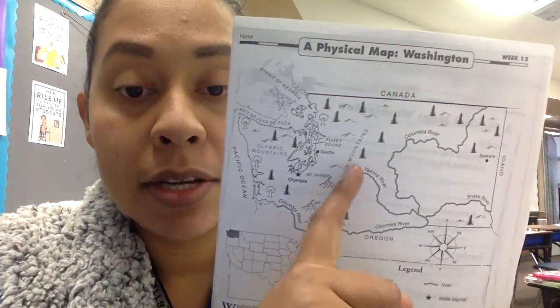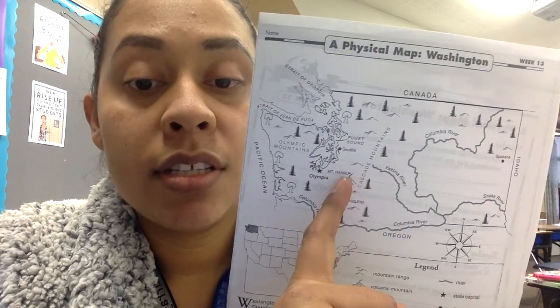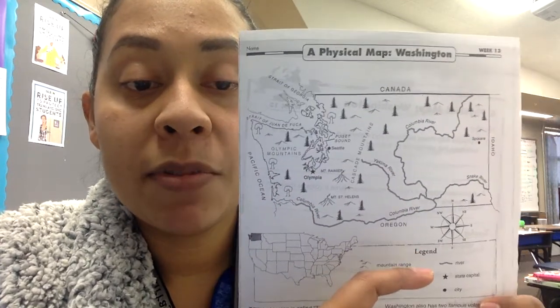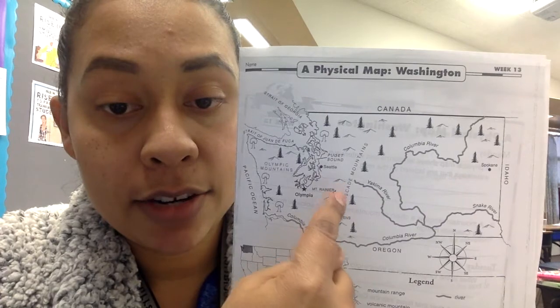Monday number 2. A mountain range is a chain of mountains. Name a volcanic mountain in the Cascade Range. So you're going to look for the Cascade Range because it says a volcano in the Cascade Range. So here's the Cascade Mountains. What's the name of a volcano that is in this area right here? Then write that down for number 2.